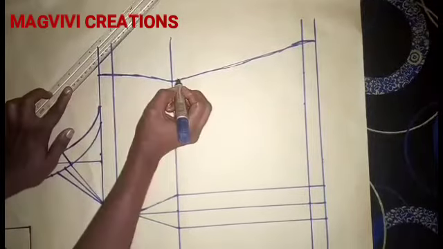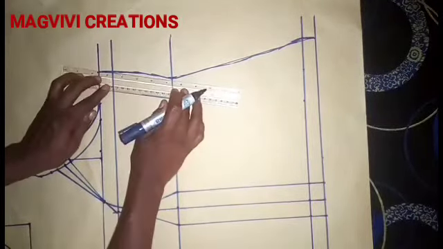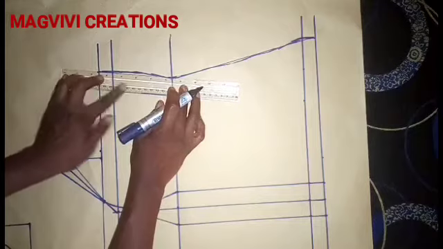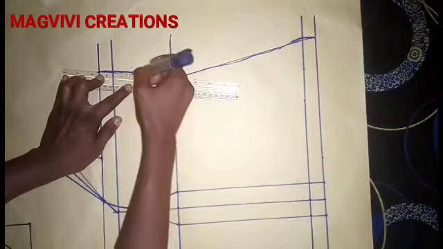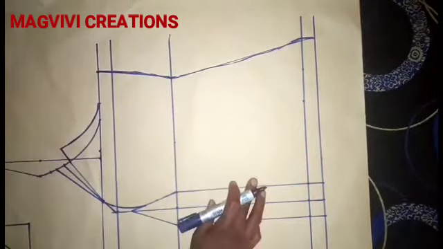Once you don't want a sharp edge here, so just blend it a little. So this is it.